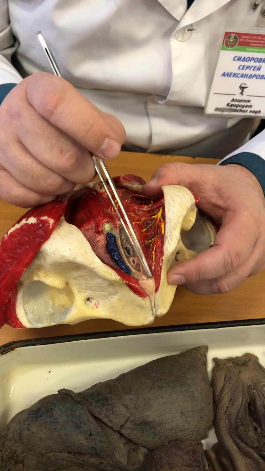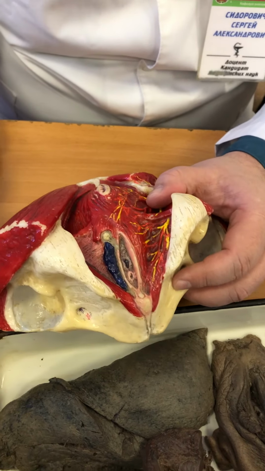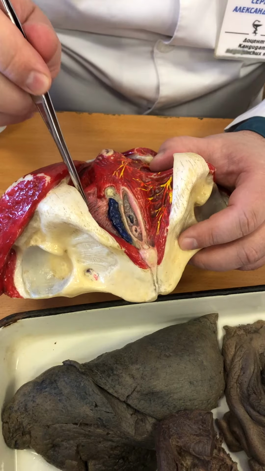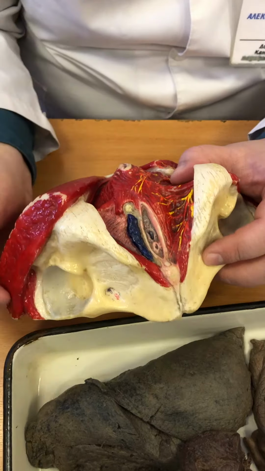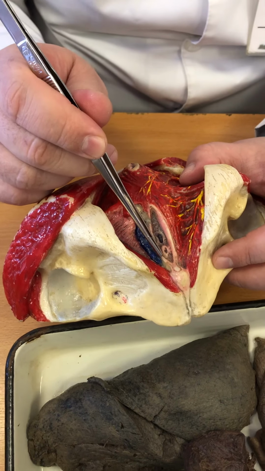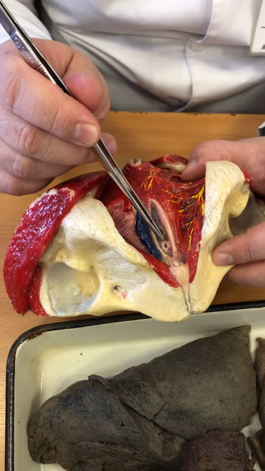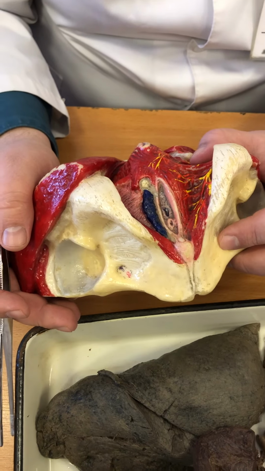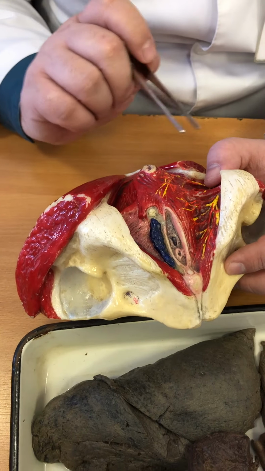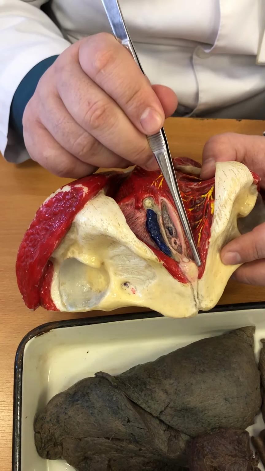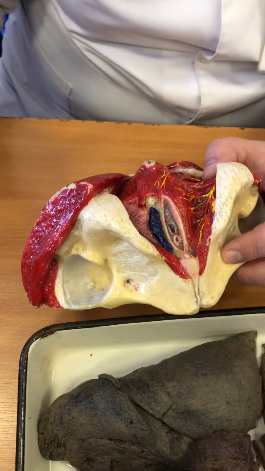And the urogenital diaphragm, here it is. This diaphragm consists of deep and superficial muscles. The deep muscle is musculus transversus perinei profundus, the deep transverse muscle of the perineum. In the place where the urethra passes through this muscle, it surrounds the urethra and makes musculus sphincter urethrae. And there are three superficial muscles: musculus transversus perinei superficialis, musculus ischiocavernosus, and musculus bulbospongiosus, here and here.